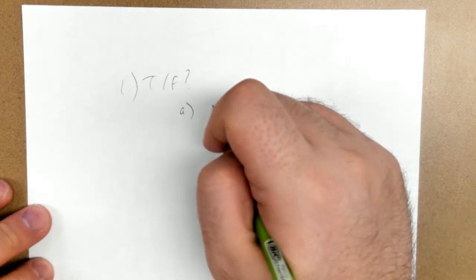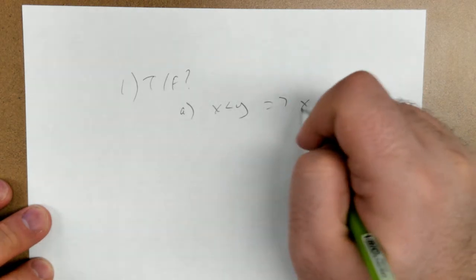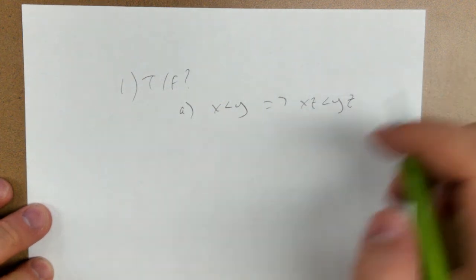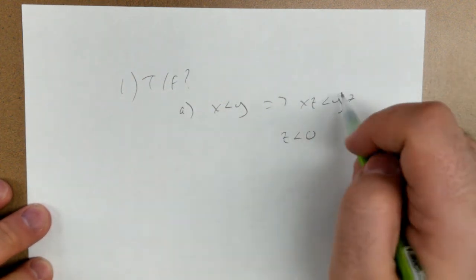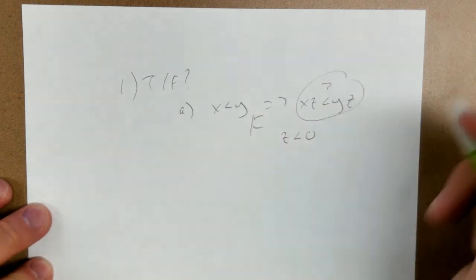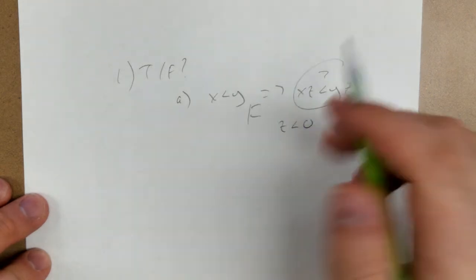The first one says that if x is less than y, then xz is less than yz. You should know that's horribly false. Just take z to be negative. When it's negative, you should flip the inequality there. So that is false. Try any numbers. Try x and y positive and then z negative, and you'll see it.